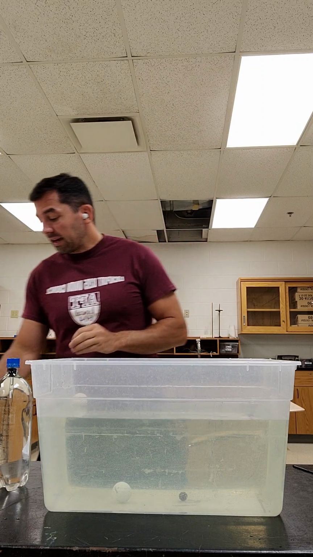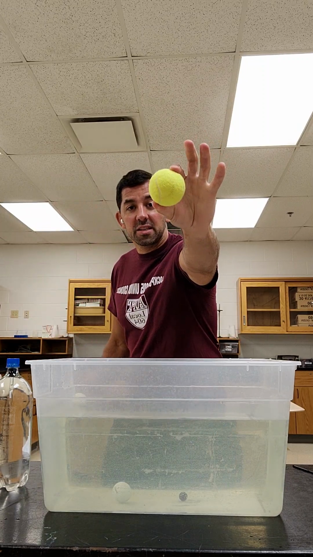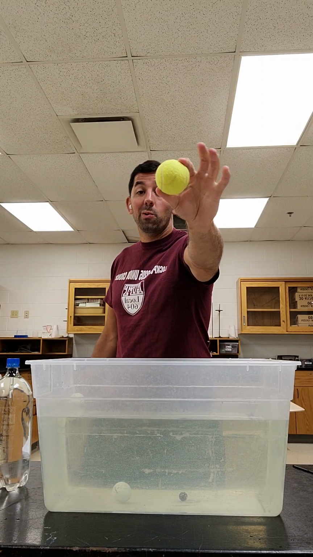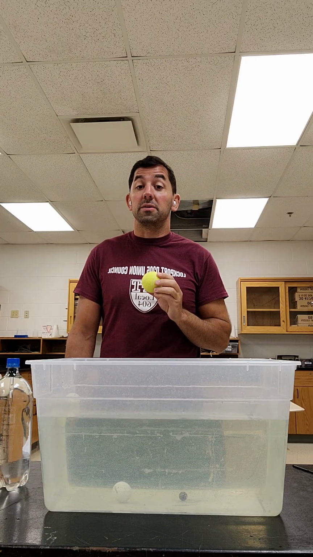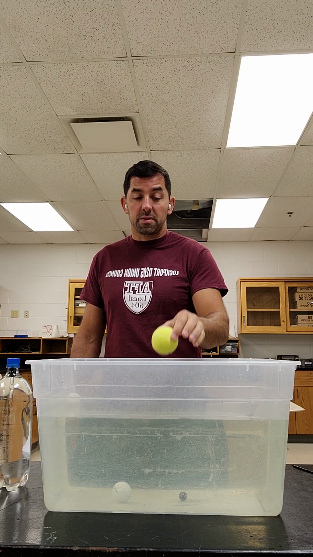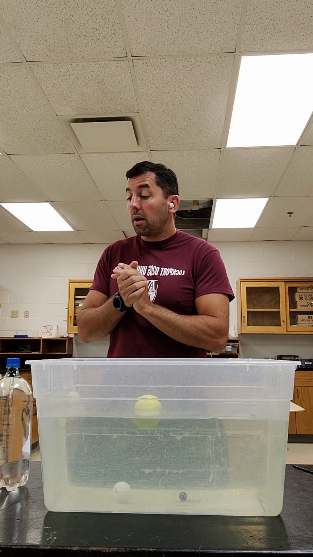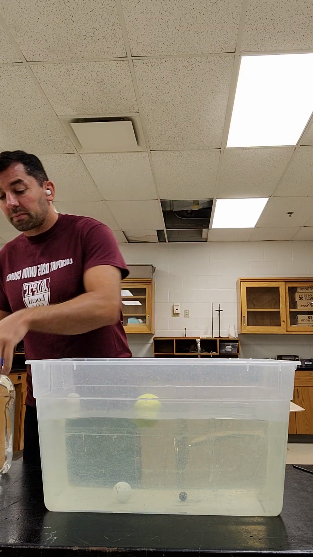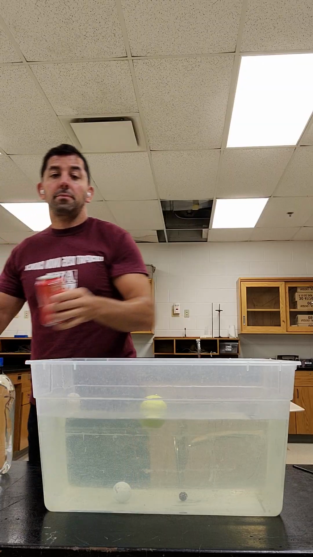All right, next is a tennis ball. We're going to put that tennis ball in the water and see what happens. Pause for prediction. All right, we're going to put it in there. That floated. Hooray.